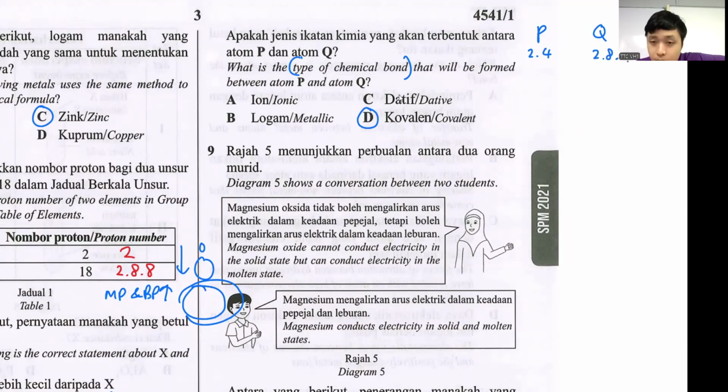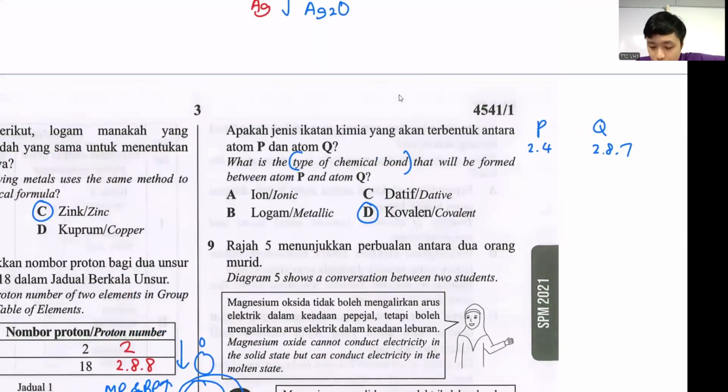Okay. So in this case, P will only share one electron with Q, and Q will only share one electron with P. But P has not achieved the octet, because P needs a total of four atoms of Q, each one sharing one electron with P. Share one, share one.